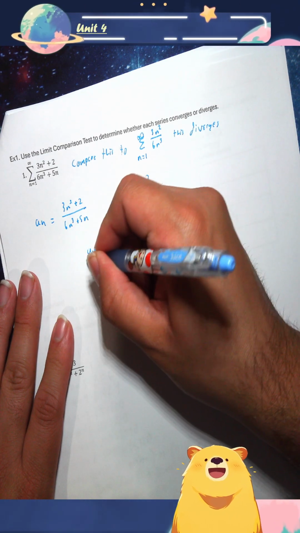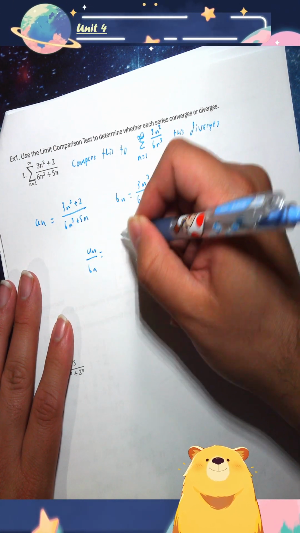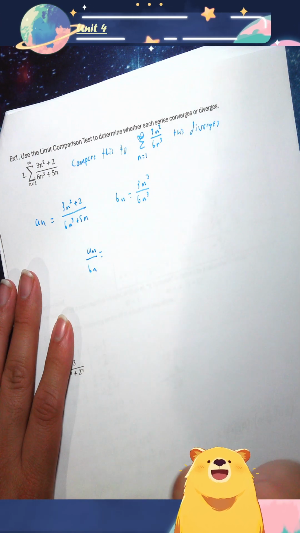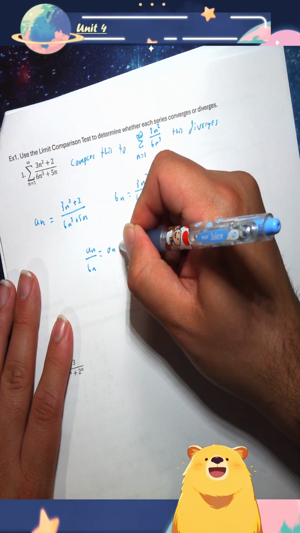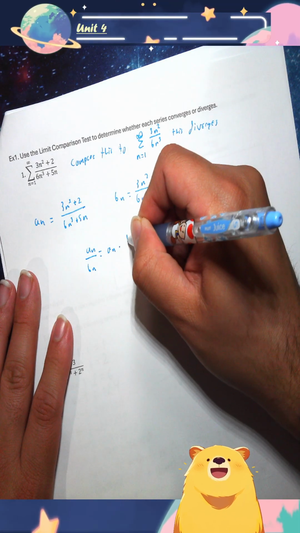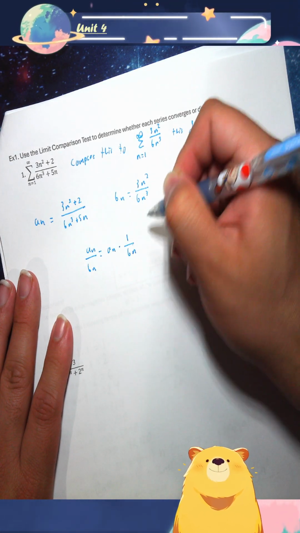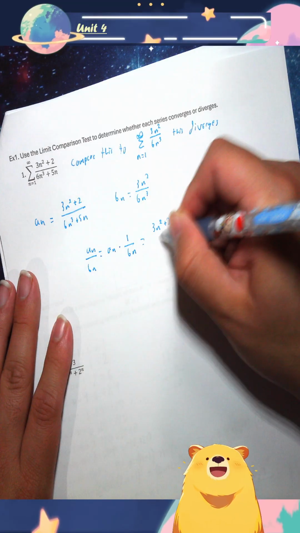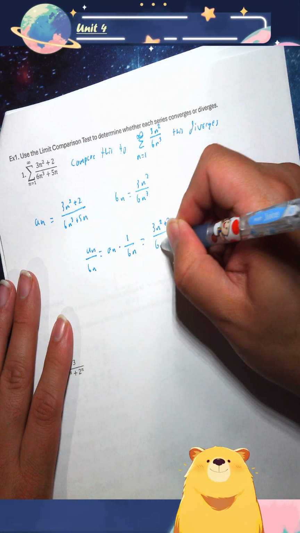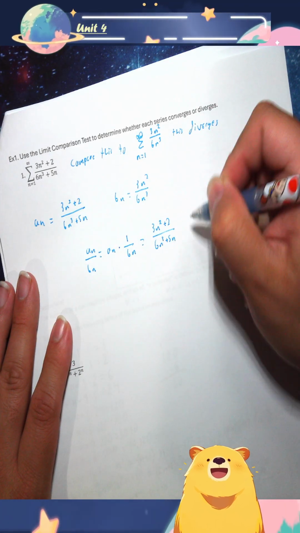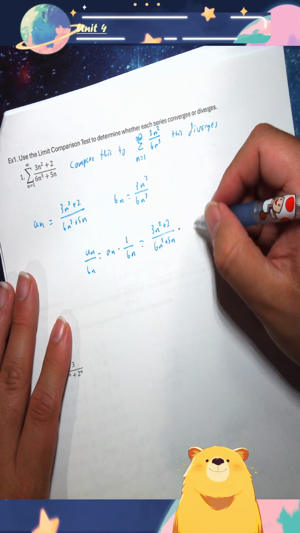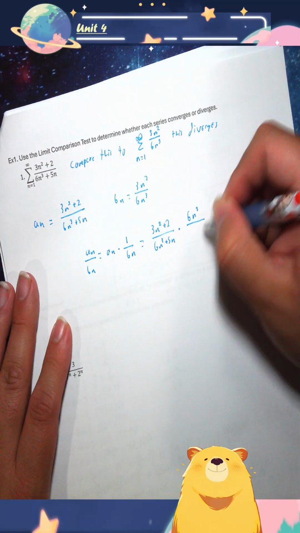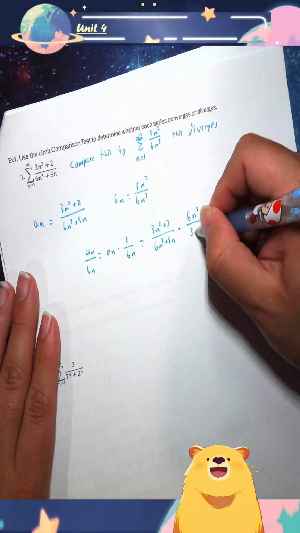So we have an over bn, which I'm going to change just a little bit, an times 1 over bn, so that I can write it as one whole thing. 3n squared plus 2 over 6n to the power of 3 plus 5n, times, switching these, 6n cubed over 3n squared.